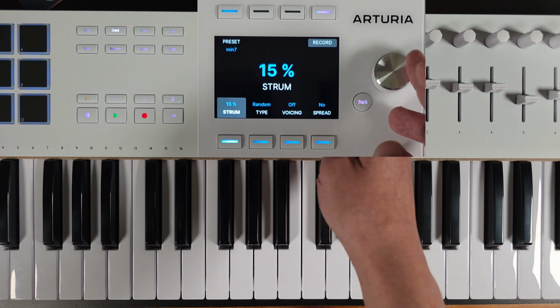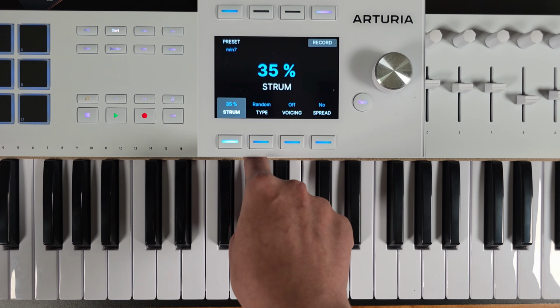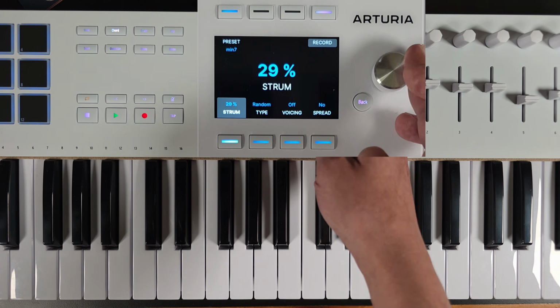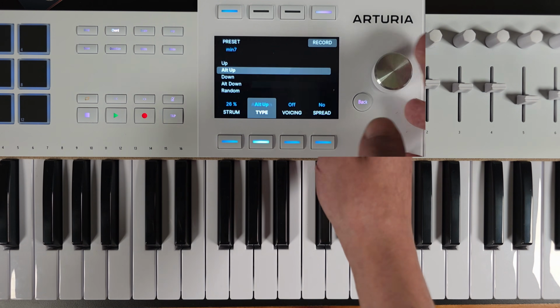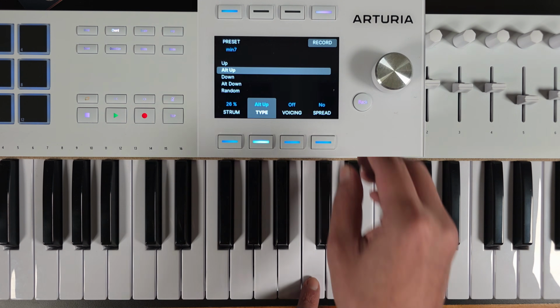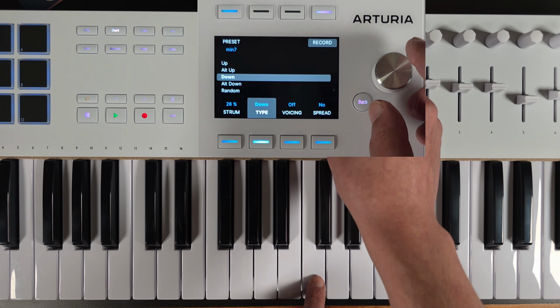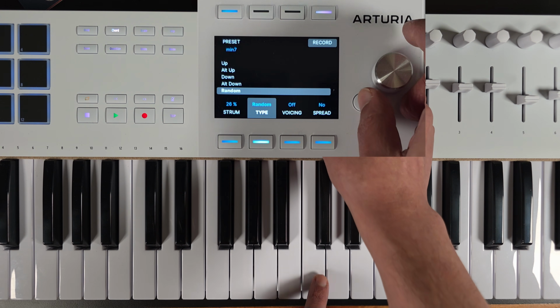Still, when you enable it, you get one more extra option, which is the type. And this is how you will be doing that strum. In this case, it's just random. I can go there and just use different ones. It's going to be up, then alt up, then down, then alt down, and then again, random.